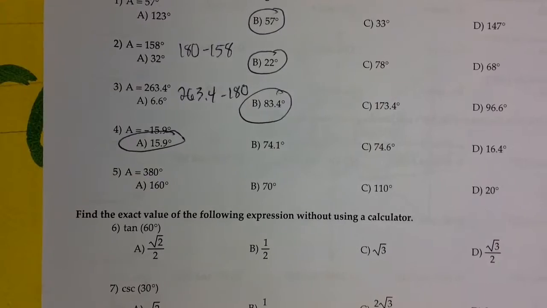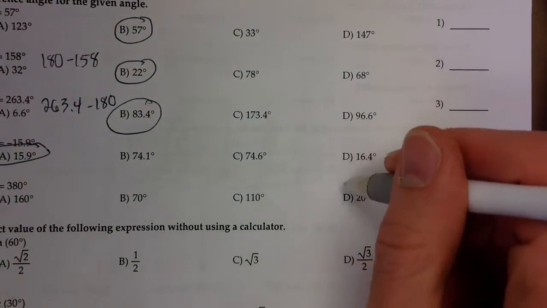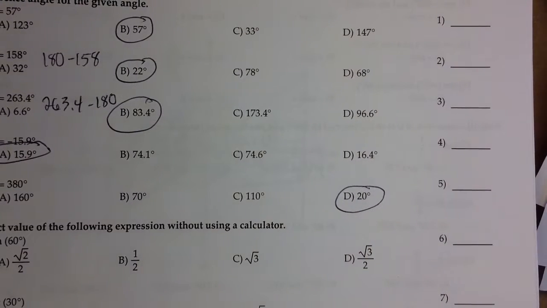Nikki B, reference angle for 380 degrees. Yes. It's 20 degrees away from the x-axis. Hopefully you have now sufficient practice with reference angles. Any questions, though? Notice that you're using 180 or 360, never 270 or 90.